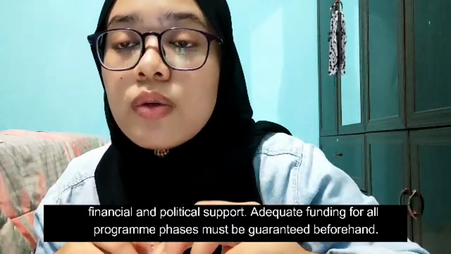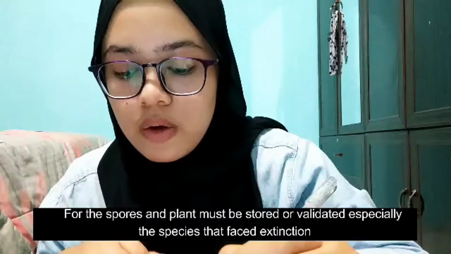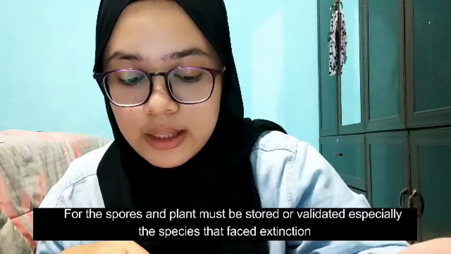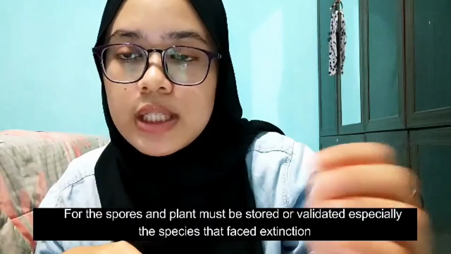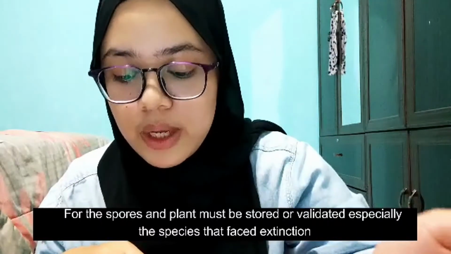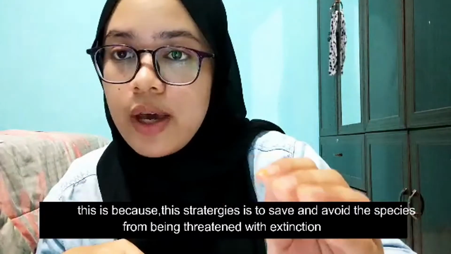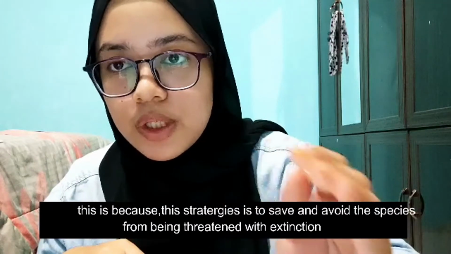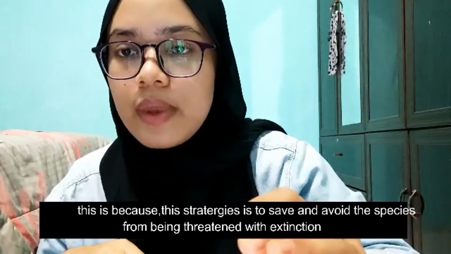Adequate funding for all programs must be guaranteed beforehand. Spores and plants must be stored or validated, especially for species that face extinction. This is because these strategies are to save species and avoid them from being threatened with extinction.